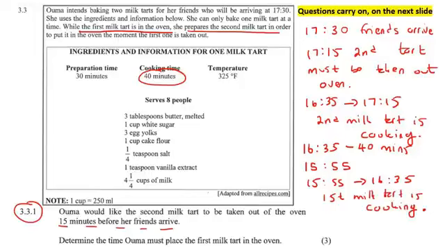And remember, while the first milk tart was cooking, she wasn't just standing there chilling on TikTok or looking at her Instagram reels. She was busy preparing the second one. So that's why we don't have to worry about this time, because she was doing it while the first milk tart was cooking. So we don't have to add any time there because she was saving time. Okay, so it says here, determine the time that Omer must place the first milk tart in the oven. So that would be at 15:55.